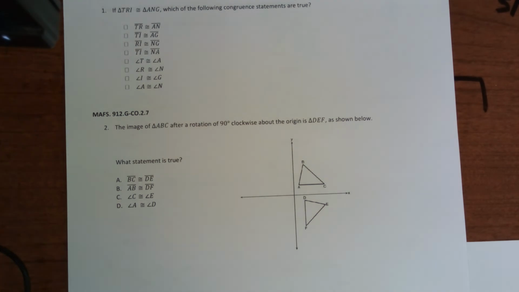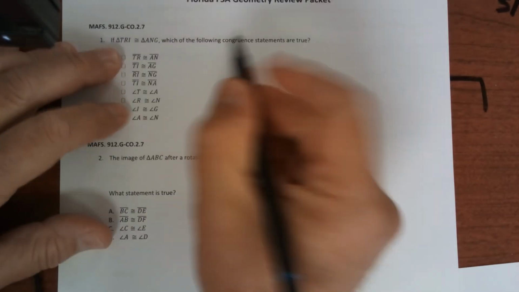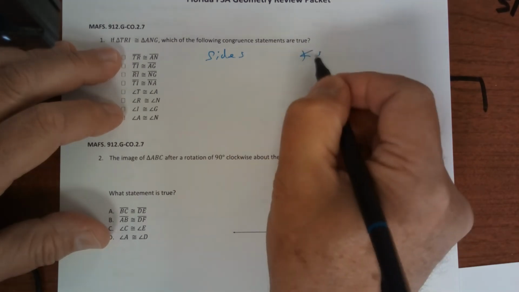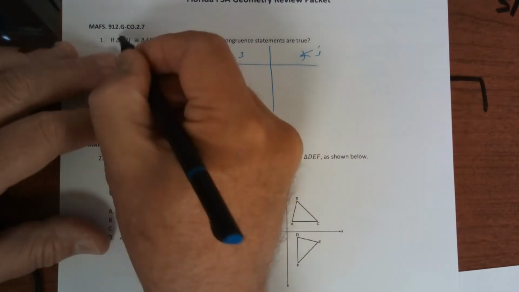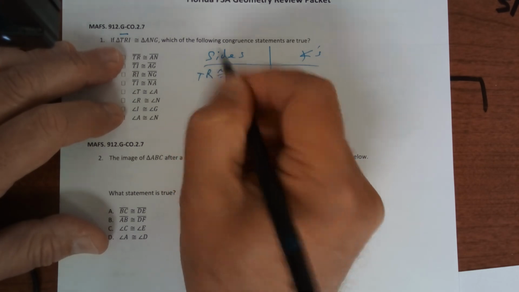Okay, so you have a triangle congruent to that triangle. Remember now, you match the sides up. So let's just do that. Put sides and angles.